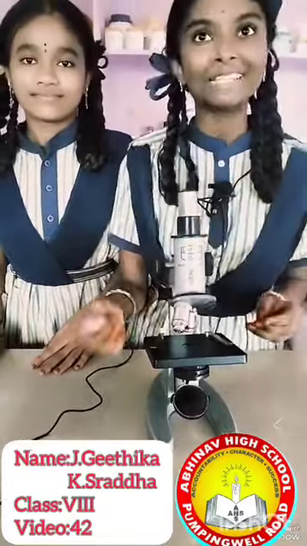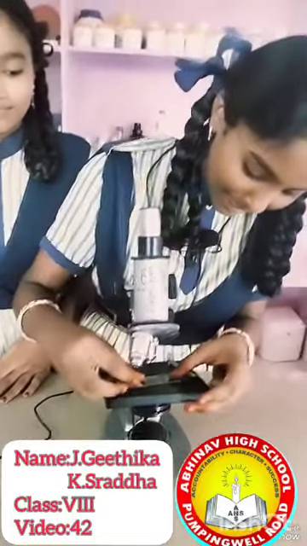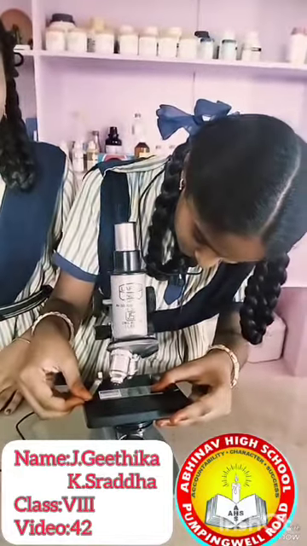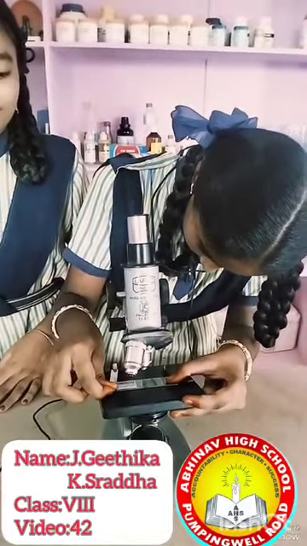I am proving it as an experiment. This is a monocot stem, TS of the inner part of the stem. Now I am placing it under the microscope with the help of the slide holders.